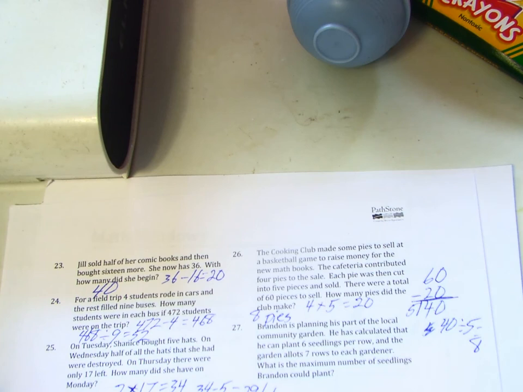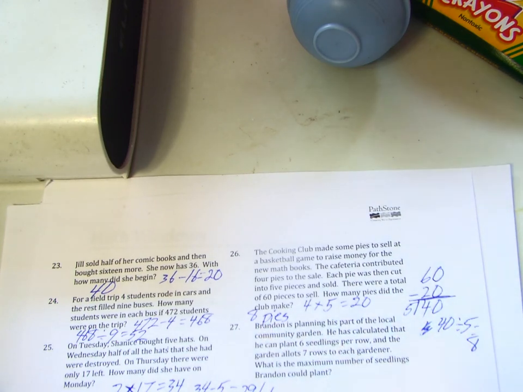Okay? Again, there were 60 pieces to sell altogether. The cafeteria did 4 pies, 5 pieces each. 4 times 5 is 20. So you take this 60 and you subtract 20. That means the cooking club had to come up with 40 pieces. 5 goes into 40 8 times. That means they had to bake 8 pies.